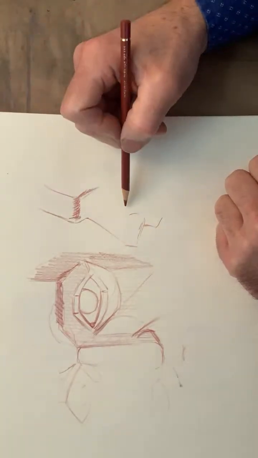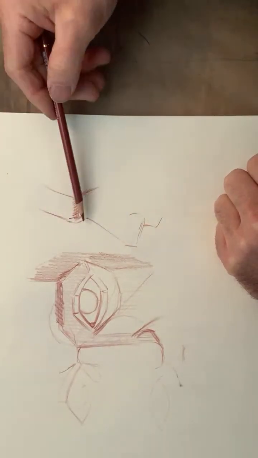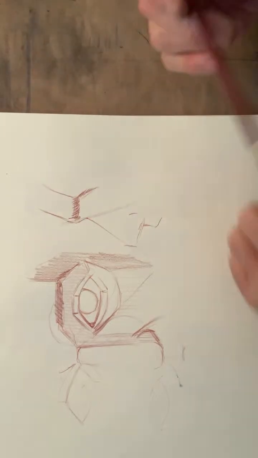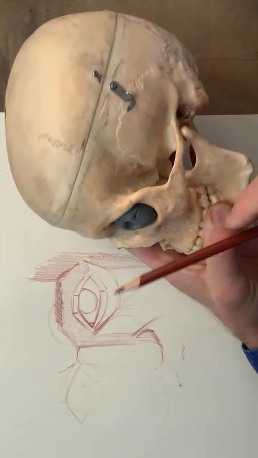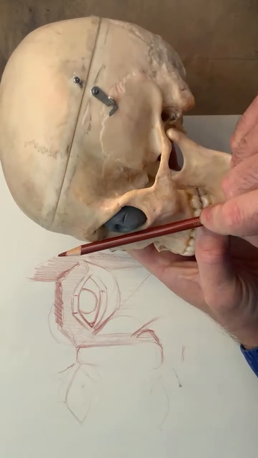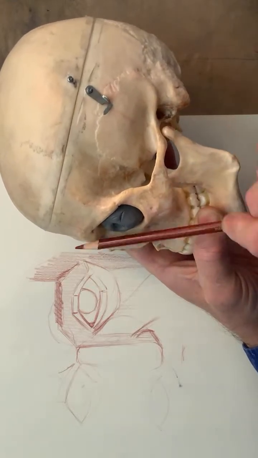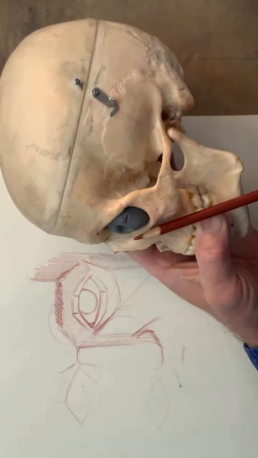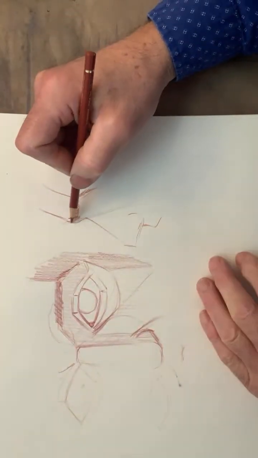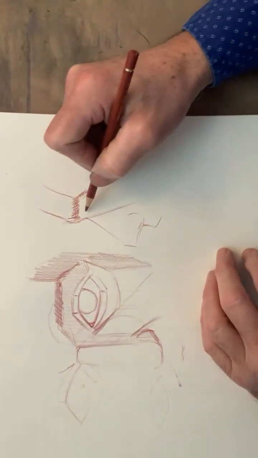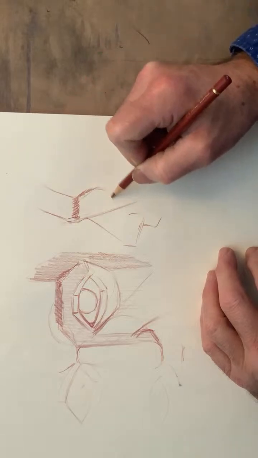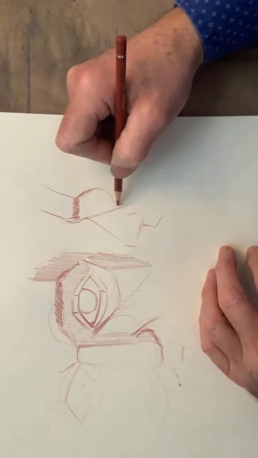So now here we have this angle that I showed you before, right? Let me see here. See that? Look at this angle here. So we have an angle between the brow ridge and the zygomatic like this. And so the zygomatic will come forward like this, right?